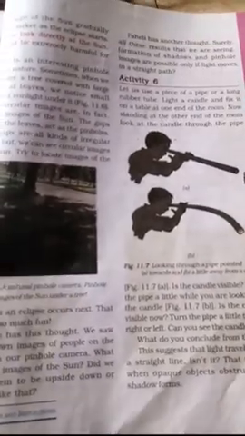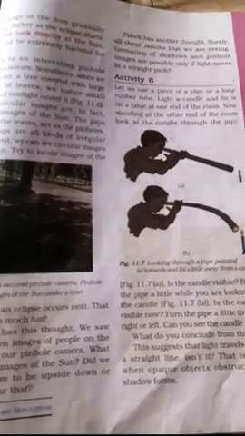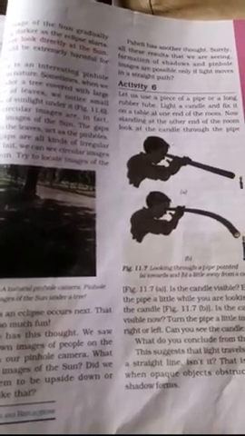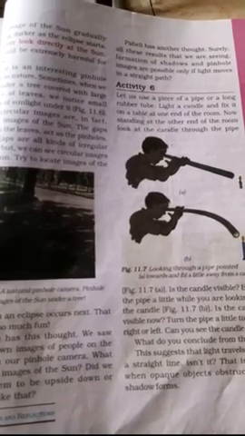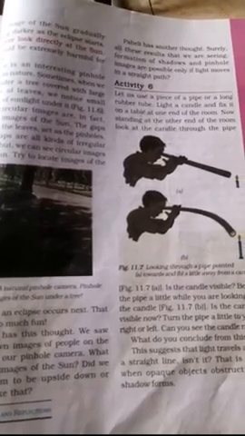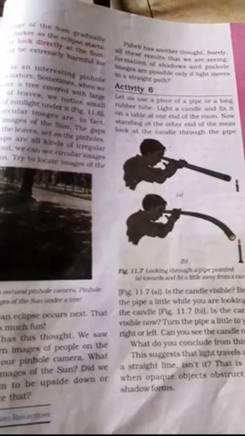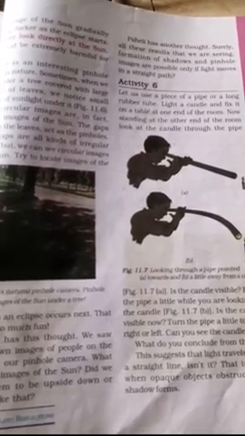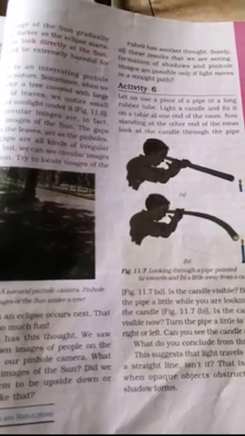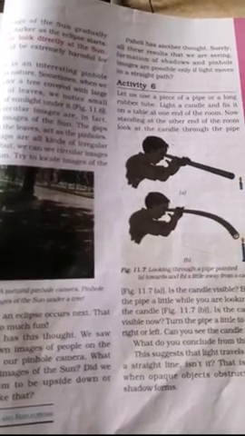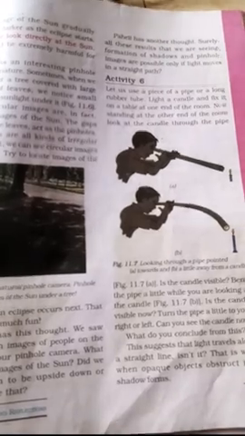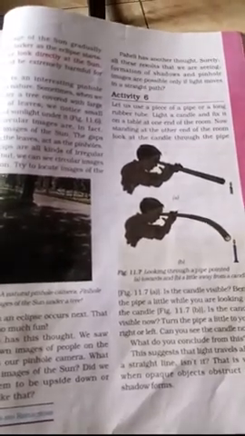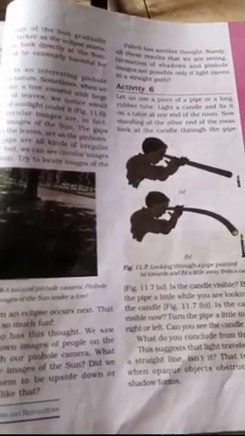In this particular activity, we came to know that the light always travels along a straight line. Through a bent pipe, you could not see a candle, but when you use a straight pipe, you can make out that the light travels only in a straight path and not in a bent path.